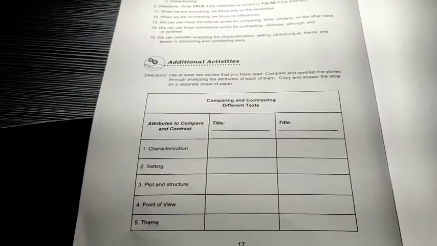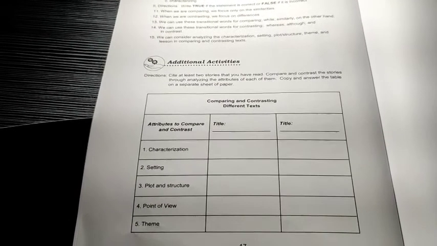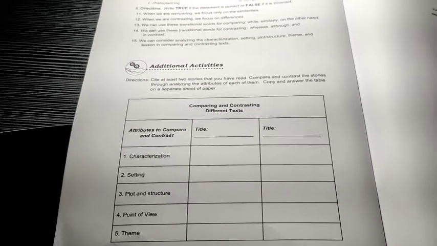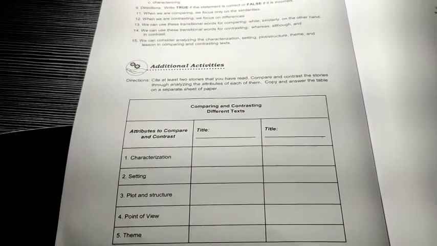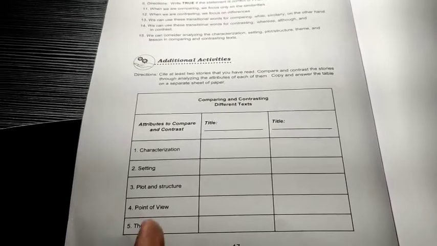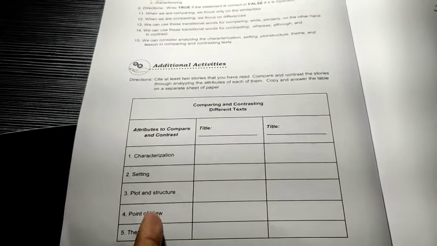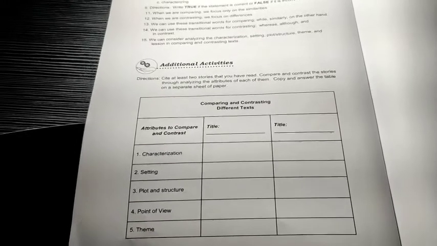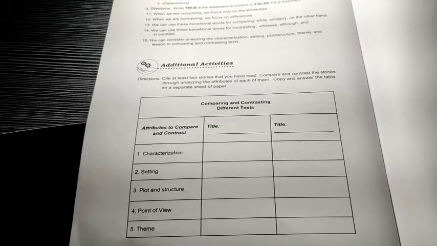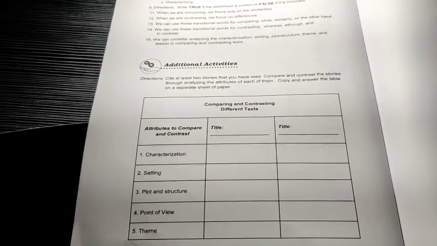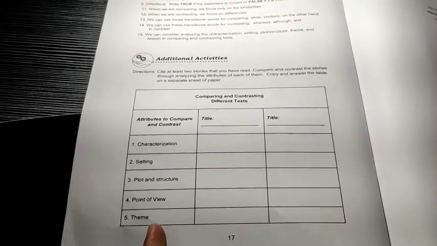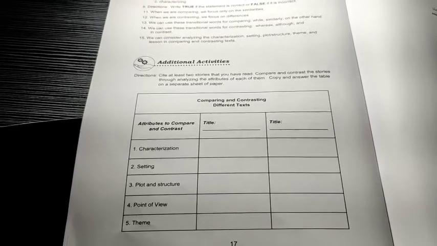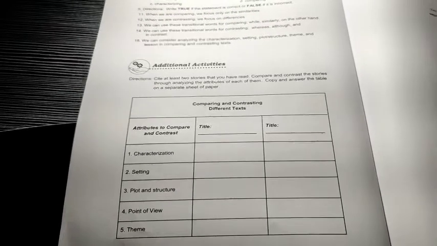When I say point of view, how it is stated. Is it the character himself or herself telling the story, or is it other people who are telling their story? Again, point of view: is it the main character themselves telling the story, or is it only narrated by a particular someone? Then theme, the overall idea: is it all about love? Is it all about studying, education, health, or what? So that will be the additional activities.